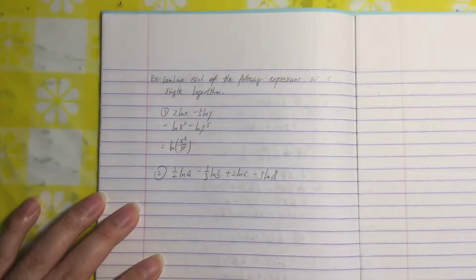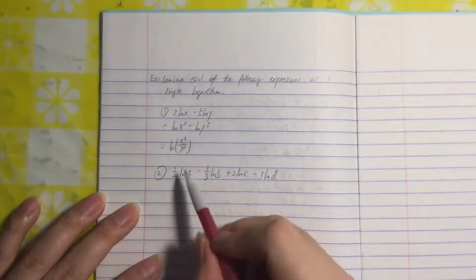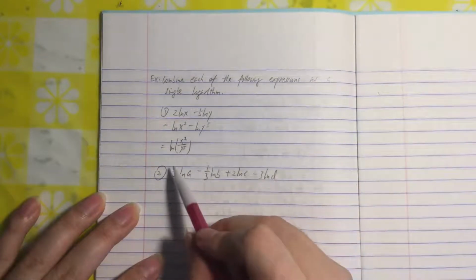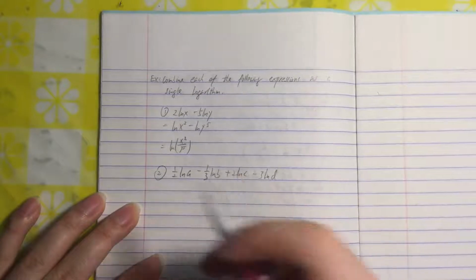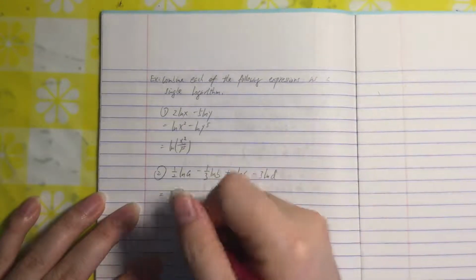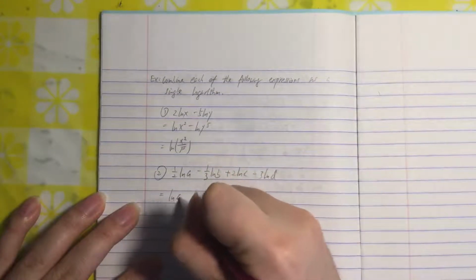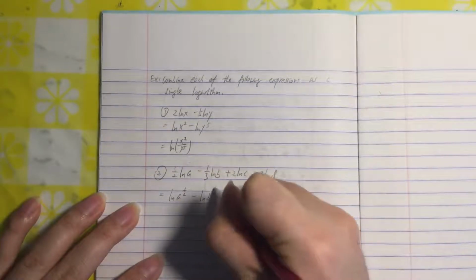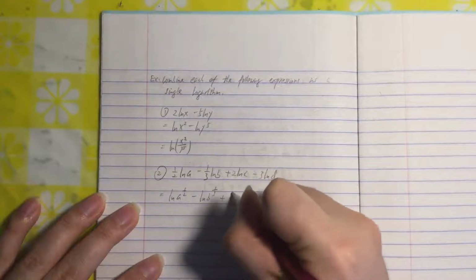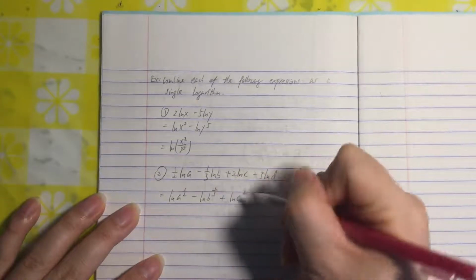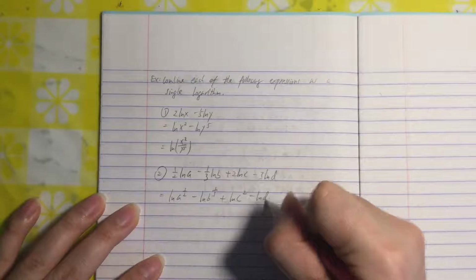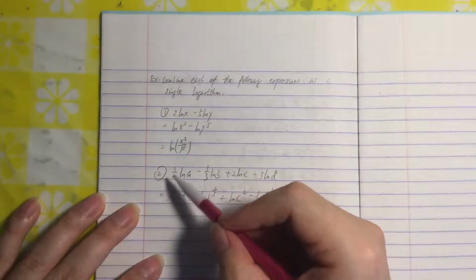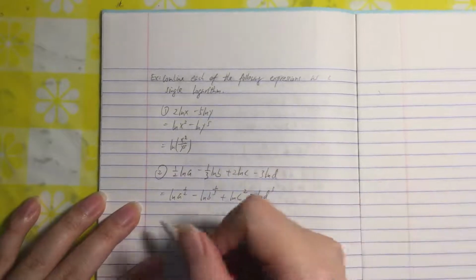First step, if there's a coefficient in the front, bring the coefficient back as an exponent. By the third law, this can be written as ln of a raised to a half minus ln of b raised to a third plus ln of c raised to power 2 minus ln of d raised to power 3.